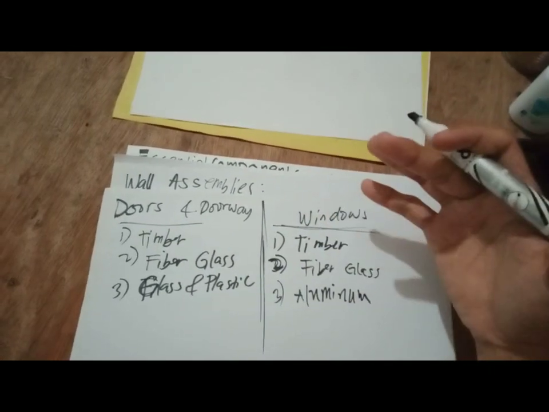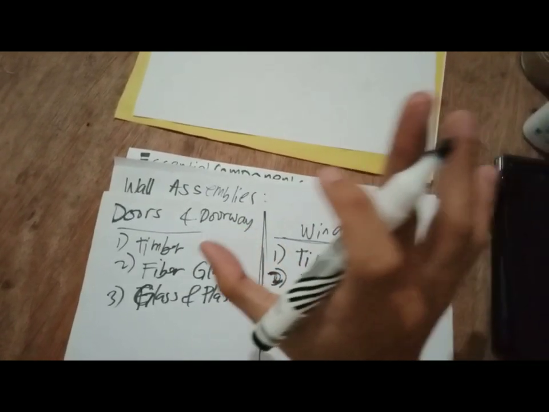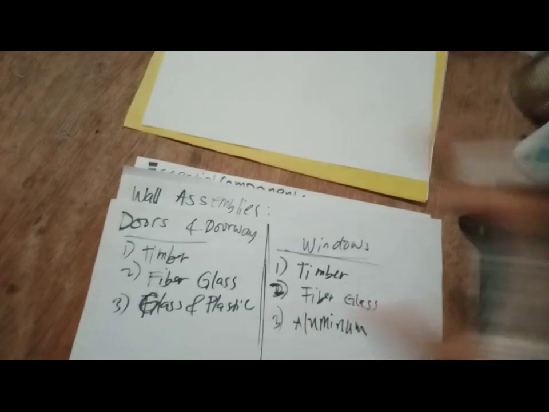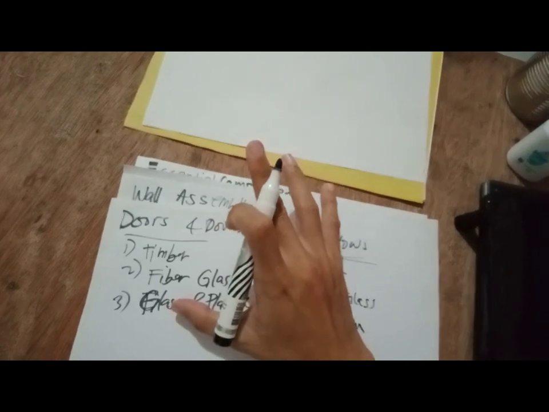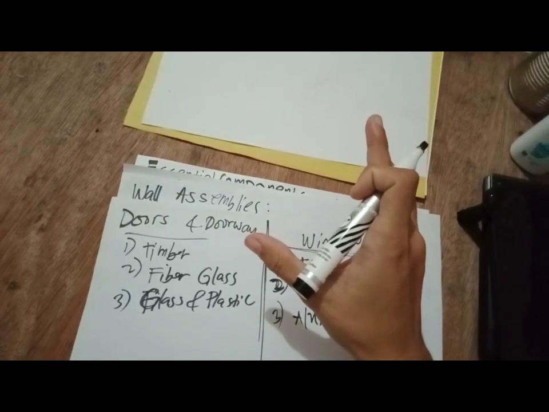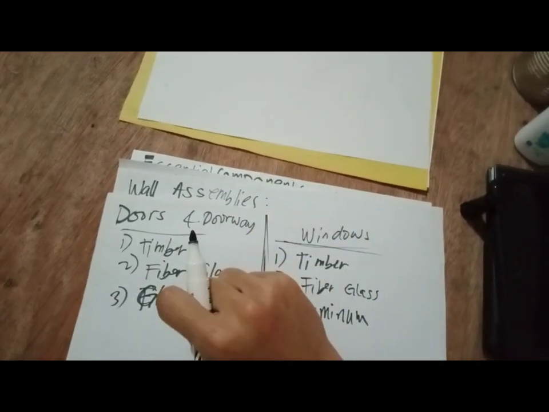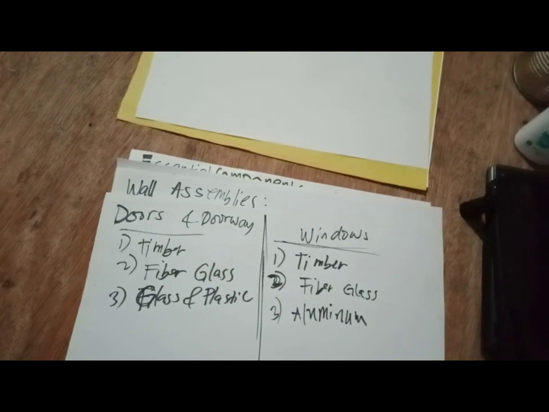Fiberglass provides transparency in order for the people inside to see the things outside, and people outside can see the things inside your building. For example, you are constructing a commercial building and people outside can see the people inside.